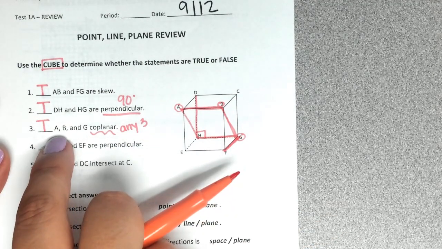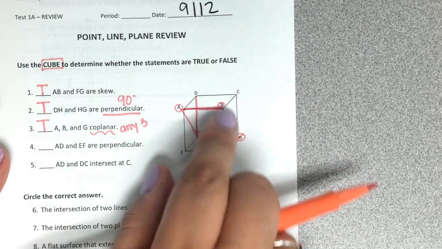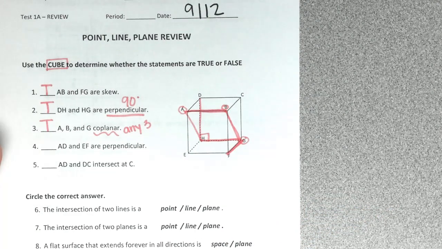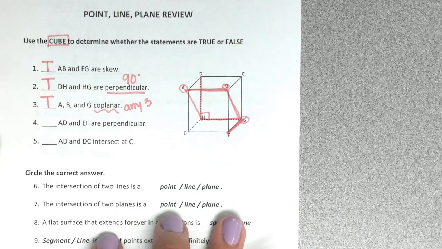Now, what if this had 4 points? What if it said A, B, F, G? Then it wouldn't work. But if it just has 3 points, it always works.